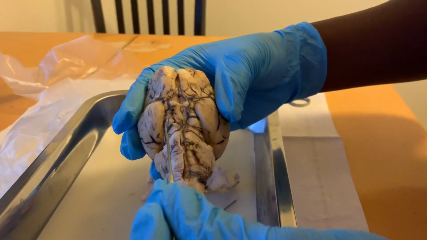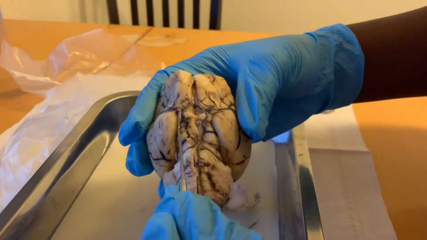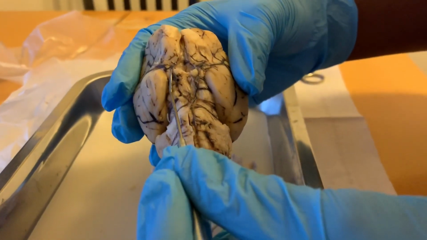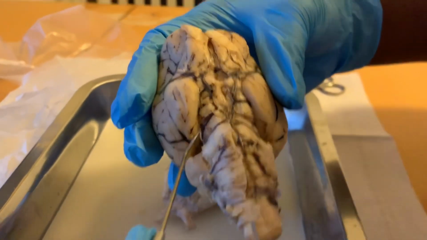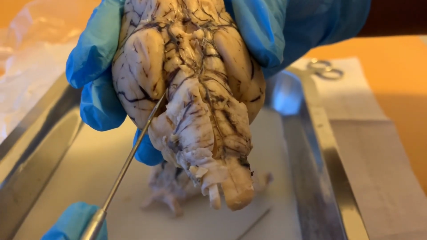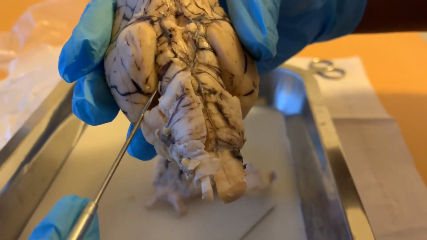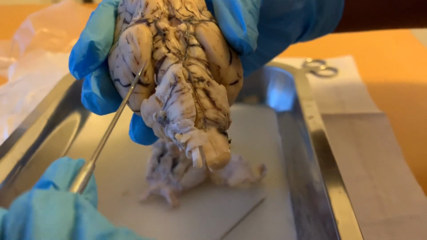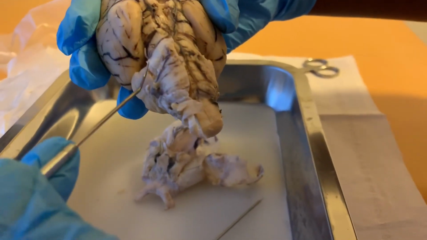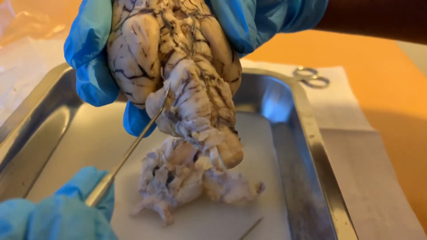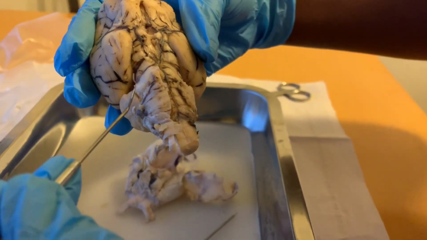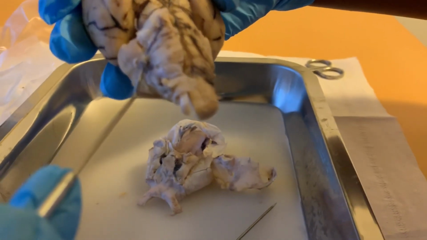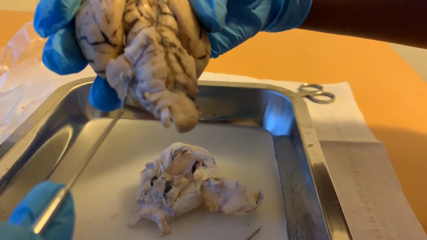Now we have the oculomotor, which is located alongside here. We have the trochlear, which is this little stem piece there. Then we have the trigeminal, which is located here. And lastly, we have the abducens nerve, which is located here.